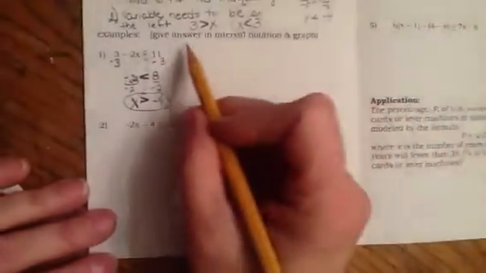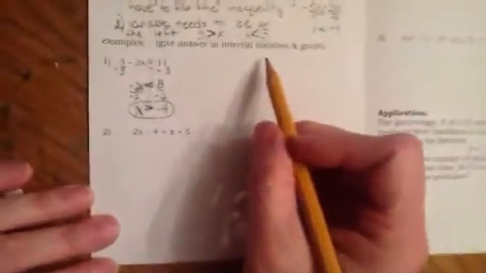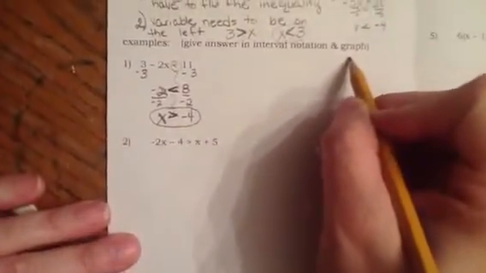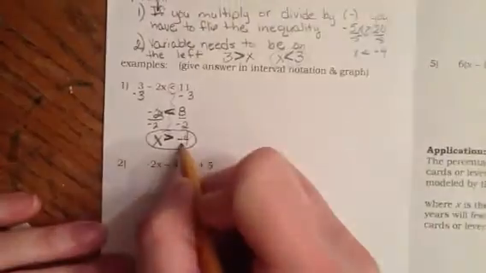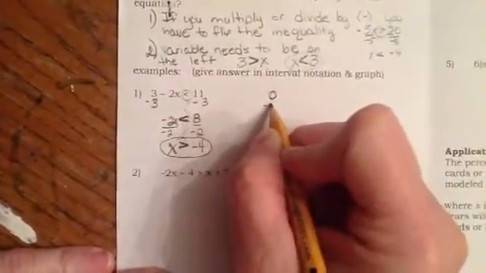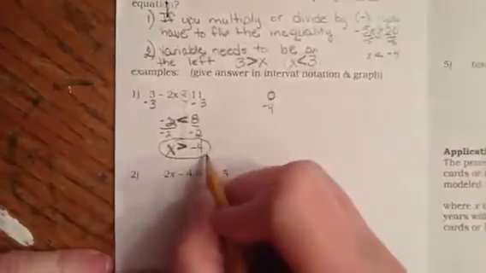And it says to give your answer in interval notation and to graph it. So interval notation, I think it's easier to graph first. So if you look at this on a number line and we graph it, and we can be a little lazy if we want to and not draw the whole number line, this would be an open circle at -4, and it's going greater than, so that's our graph.